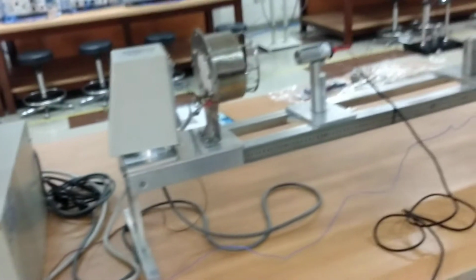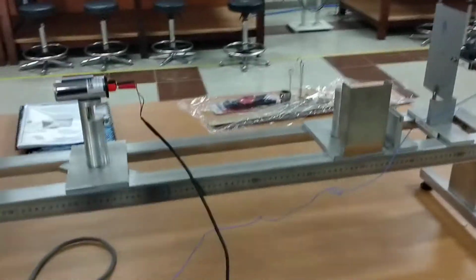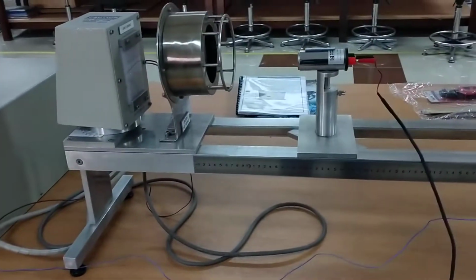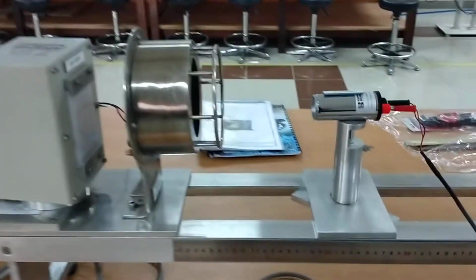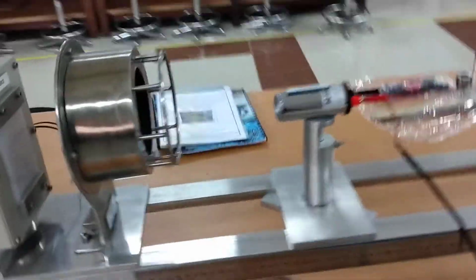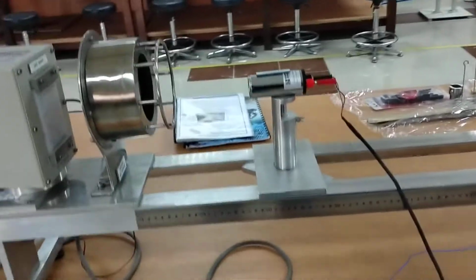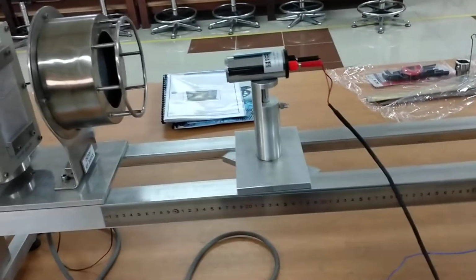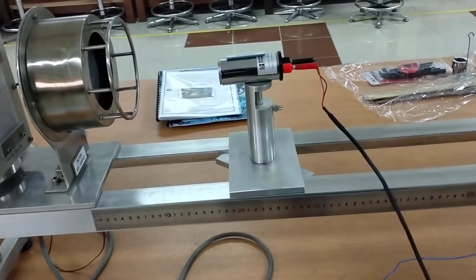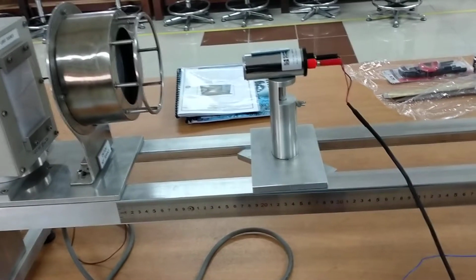These are the basic parts of the equipment. In the first part, the objective is to show that the radiation intensity is proportional to the inverse square of the distance, as I have discussed before. I have to check whether the radiation intensity varies as the square of the distance. For that, I1 D1 square should be equal to I2 D2 square.